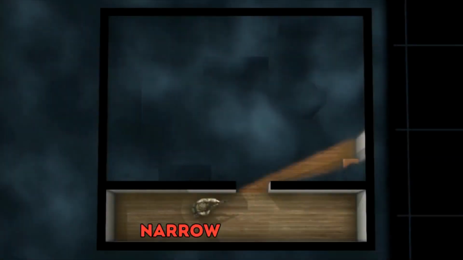Lastly, we have the narrow angle. This represents the angles along the wall connected to the point of entry that are visible from the doorway or other point of entry. These angles are referred to as the narrow, because from this position, your exposure to the room is limited to a very narrow set of angles.